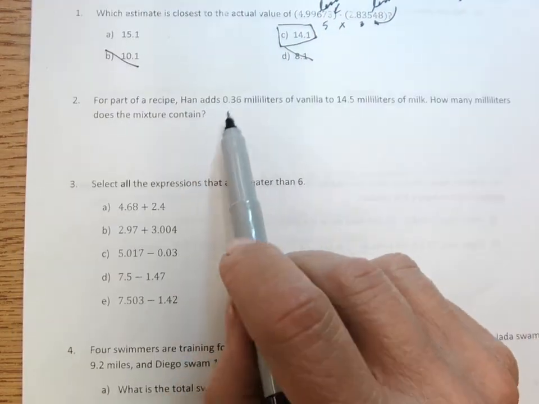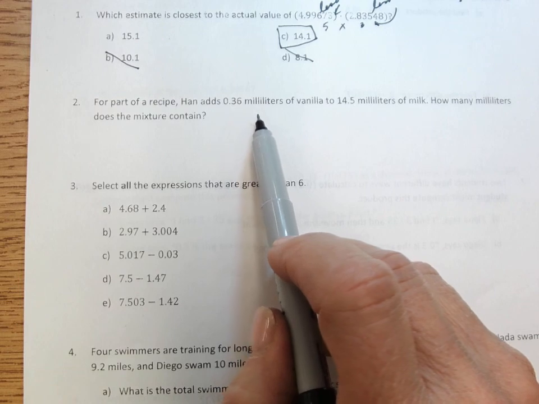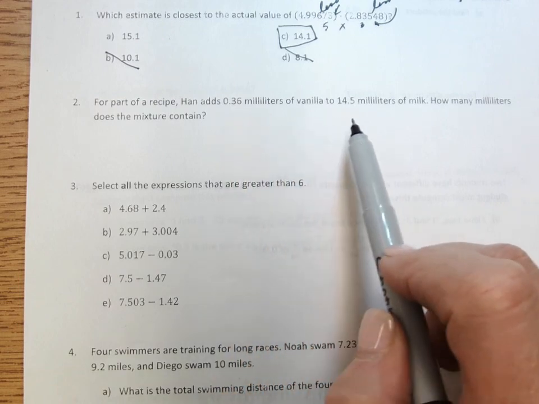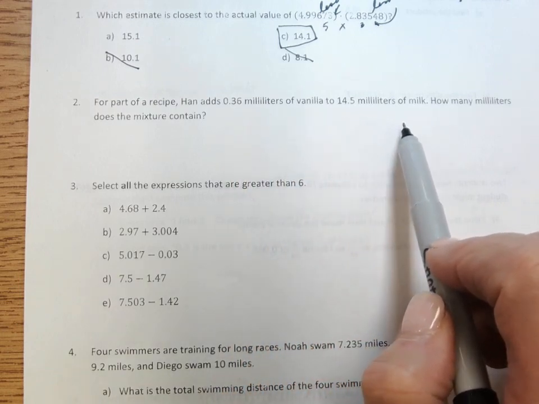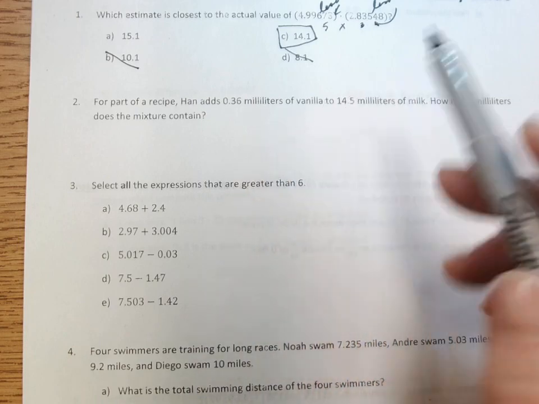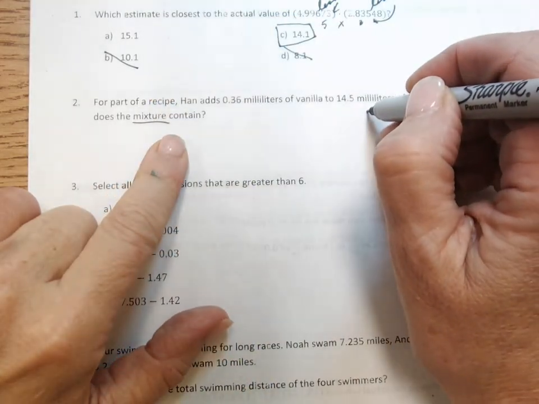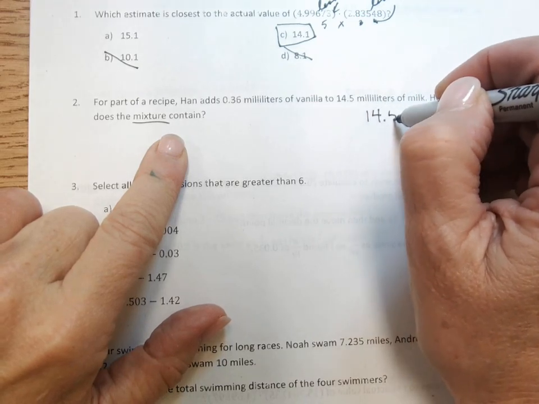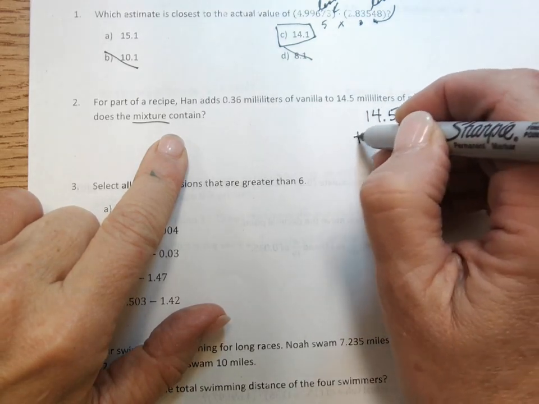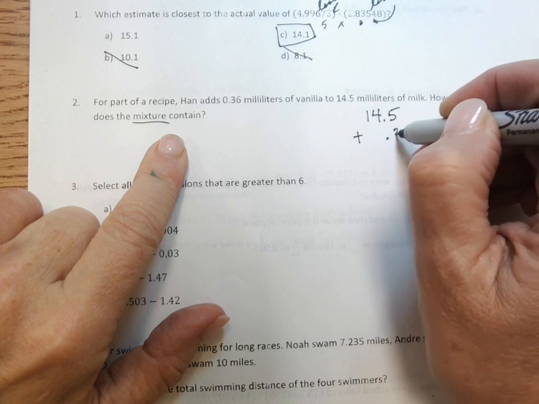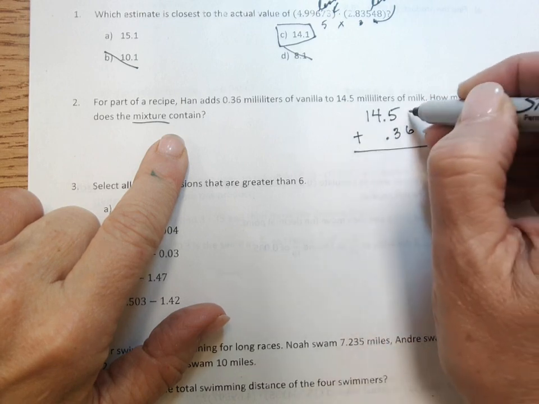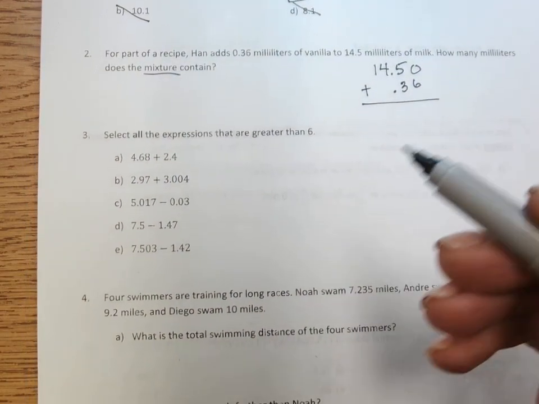For part of the recipe, Han adds 36 hundredths milliliters of vanilla to 14 and 5/10 milliliters of milk. How many milliliters does the mixture contain? So I know I'm going to be putting it together, so I'm going to put the larger addend on top, and then the smaller one underneath, and I'm going to remember to line up my decimal points. I'm going to add a 0 here, and then I'm going to add.